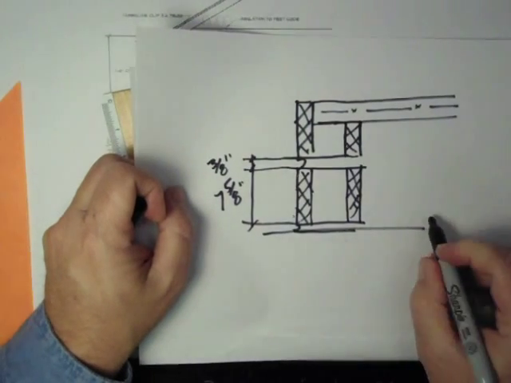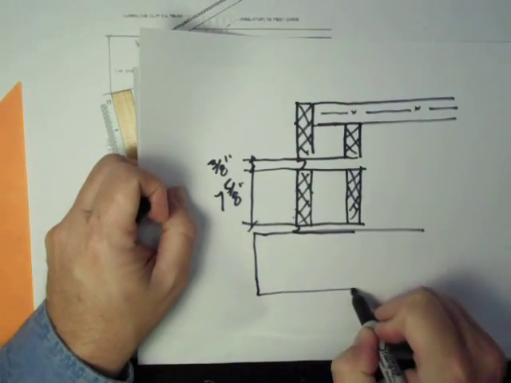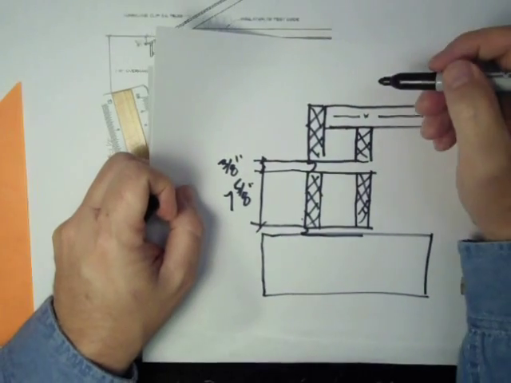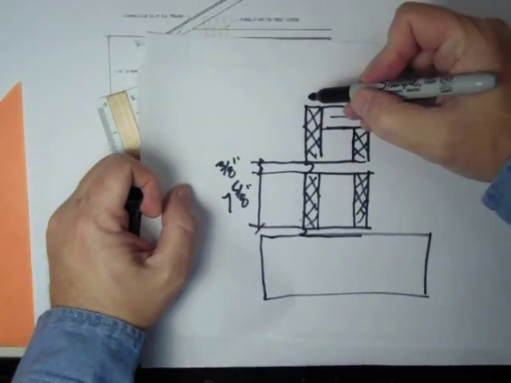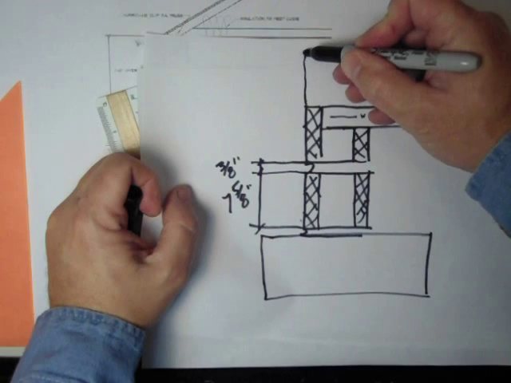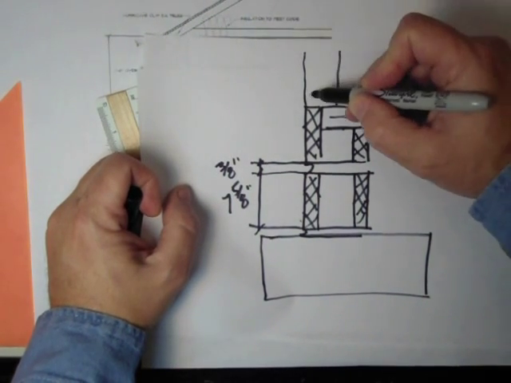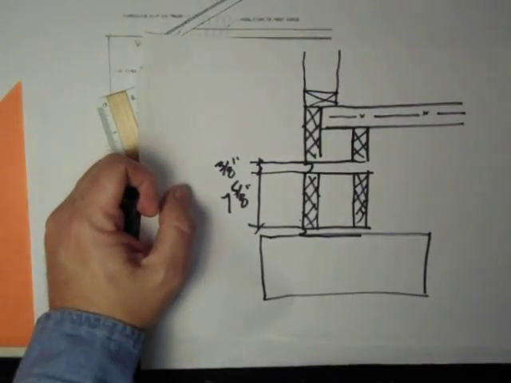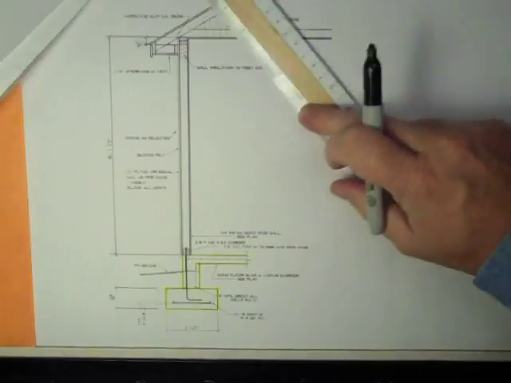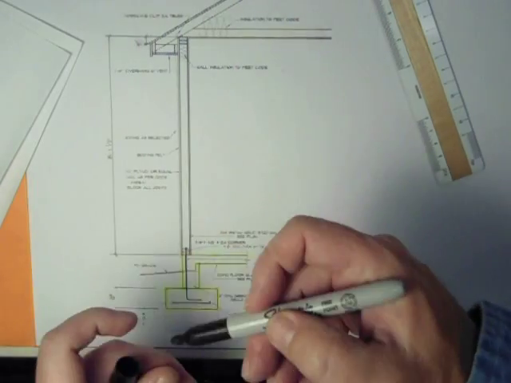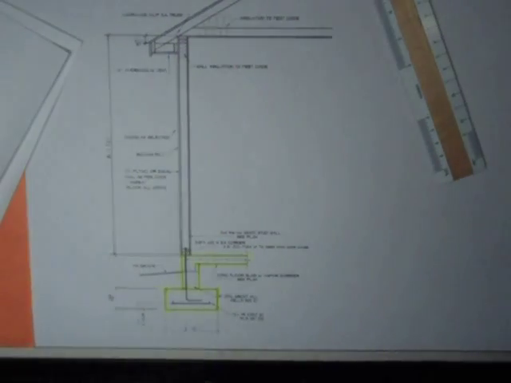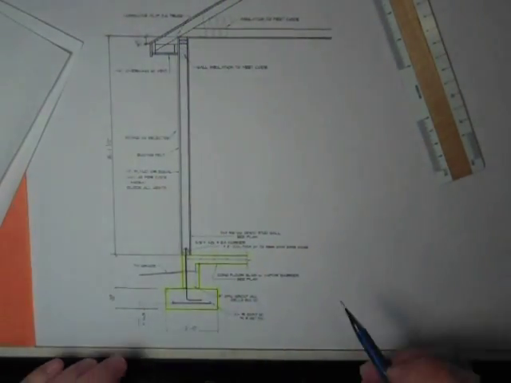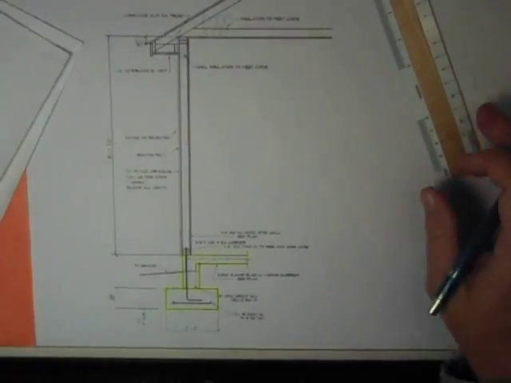And then this sits on that footing that we just had. And of course, our wall, our stud wall, 4-inch stud wall, is going to sit on top of that. So that's what you're drawing in this general vicinity right here. So go ahead and draw that in.